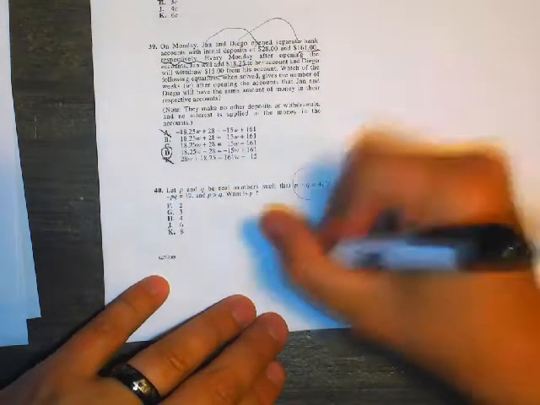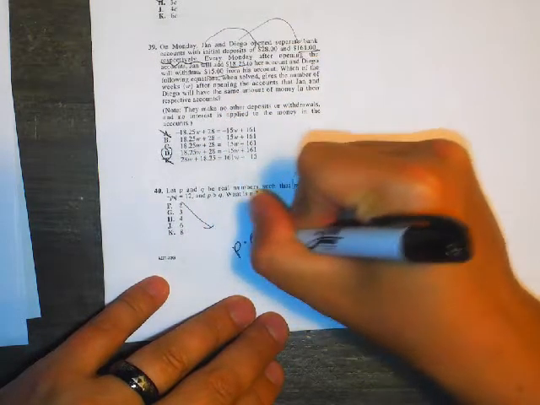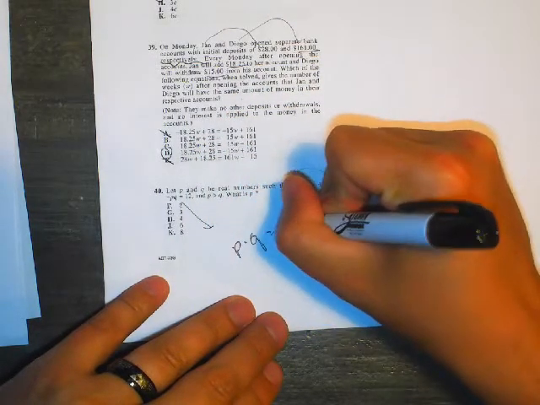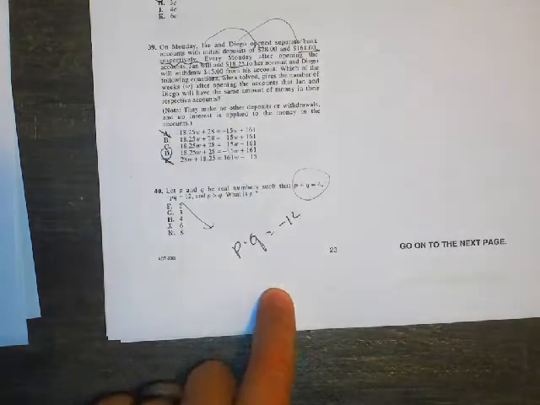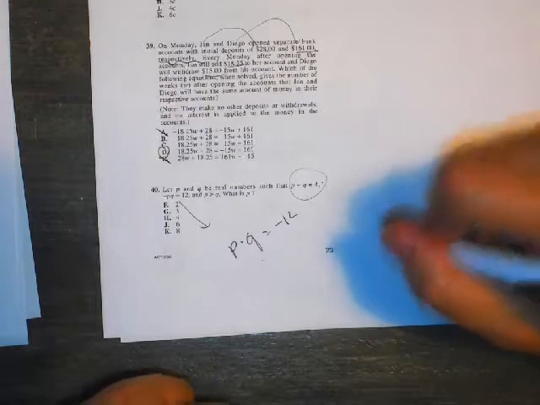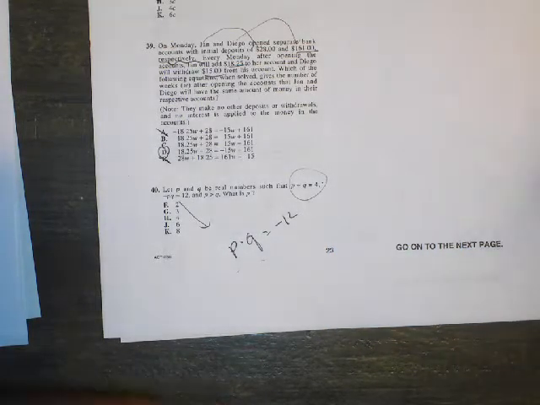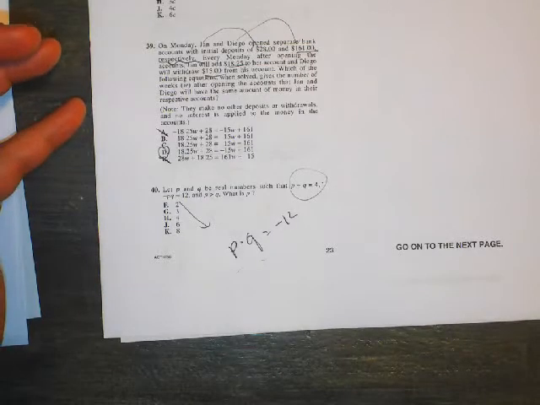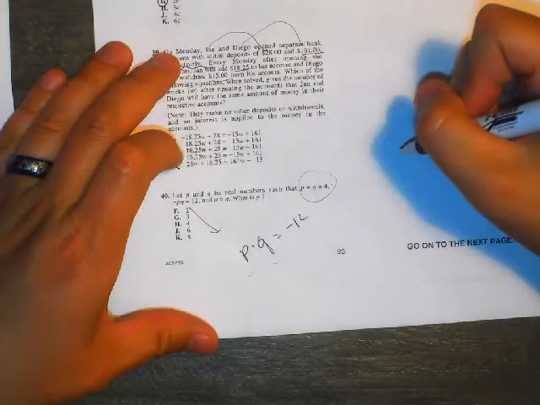Let P and Q be real, such that P plus Q equals 4, and negative PQ equals 12, and P is bigger than Q. What's Q? Well, basically, we have to figure out what is going to add to 4, but also the negative version of it multiplies to 12. So we can write this second one, probably easier to think about, as P times Q equals negative 12. So we need to add to 4 and multiply to negative 12.